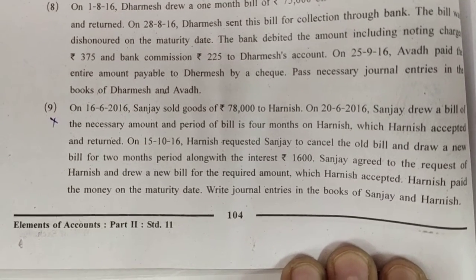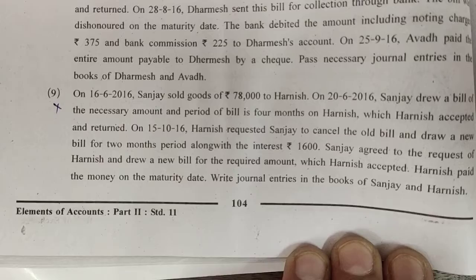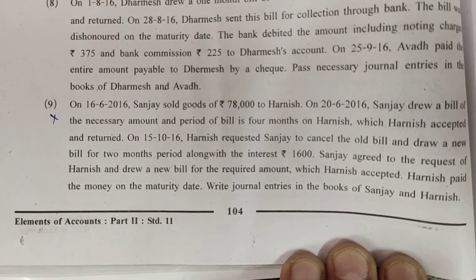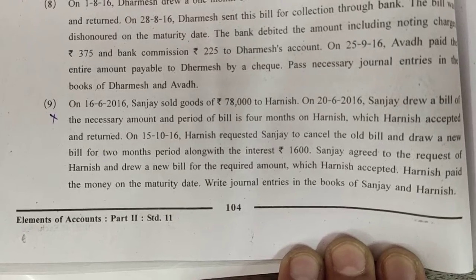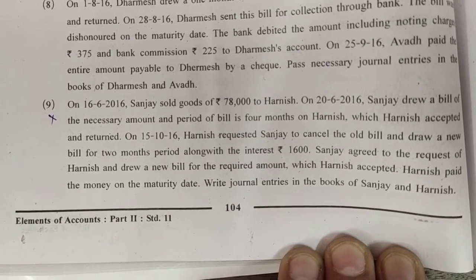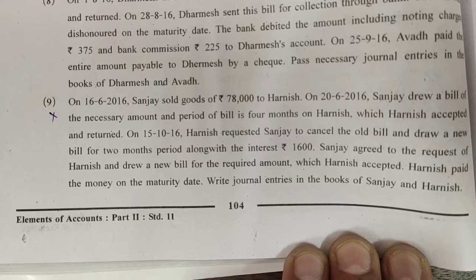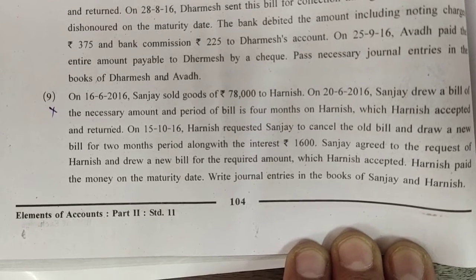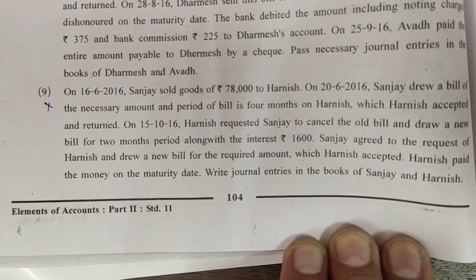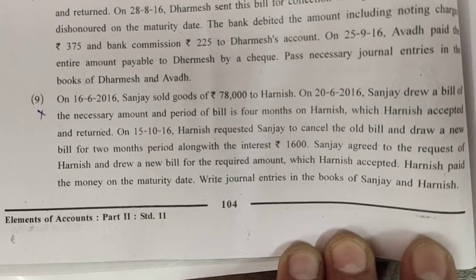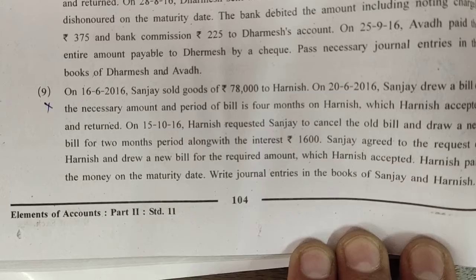On 16/6/2016, Sanjay sold goods of rupees 78,000 to Harnish. On 26/6/2016, Sanjay drew a bill of the necessary amount and the period of bill is 4 months on Harnish, which Harnish accepted and returned.